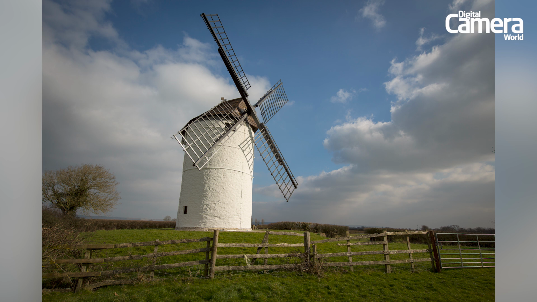Here's our landscape shot, and we shot this at f8 at 20mm, and as you can see, everything from the foreground fence to the windmill is sharp.